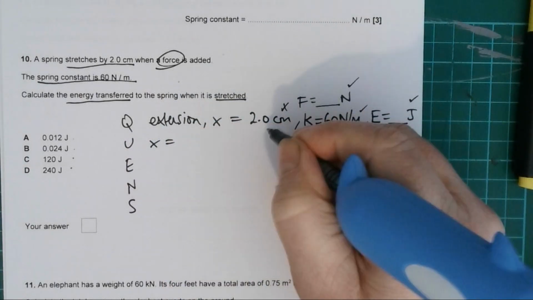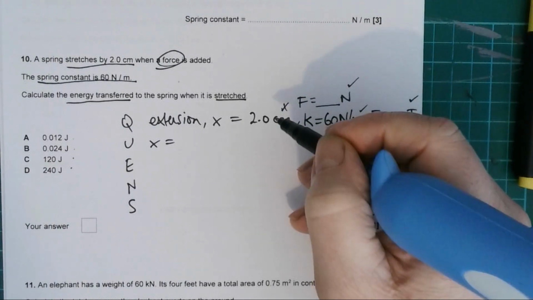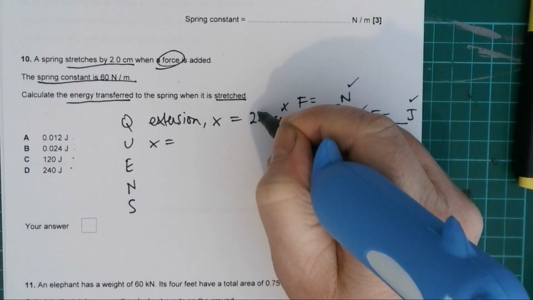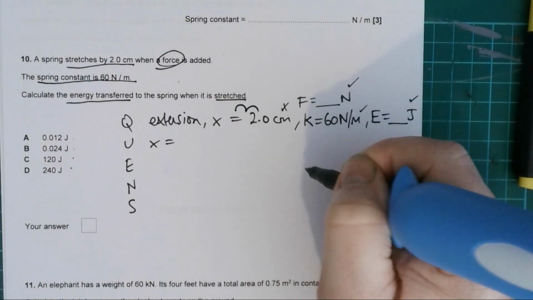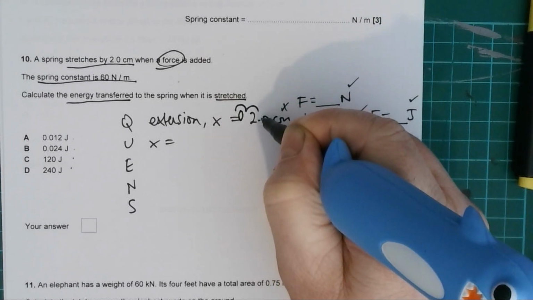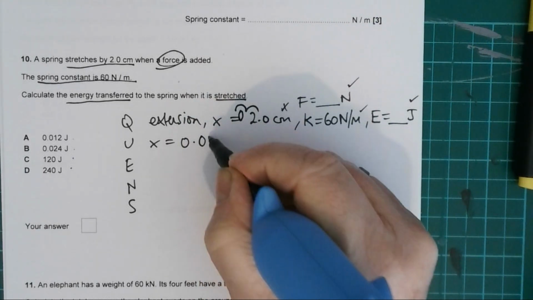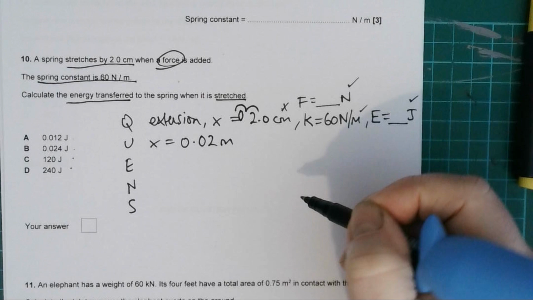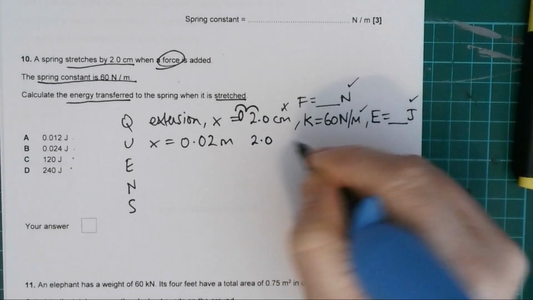X is 2 centimeters. There are 100 centimeters in a meter. That's 2 zeros in the 100, so I need to move my decimal place twice. I need to put an extra 0 in here, and my decimal place is going to be there, so it's 0.02 meters.